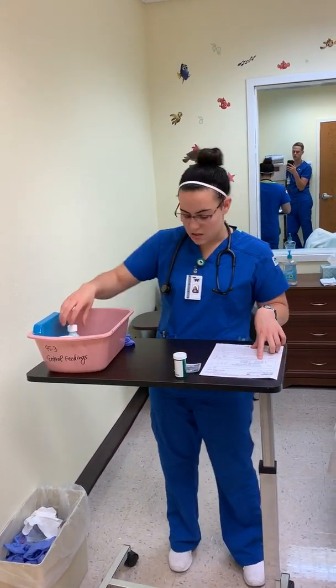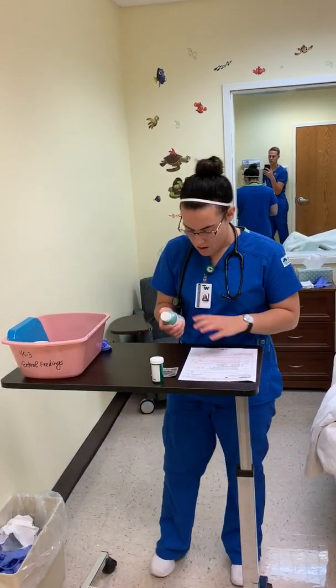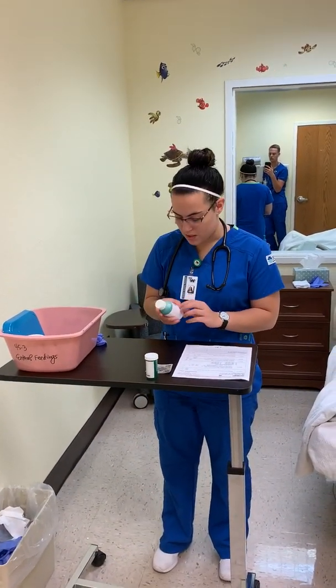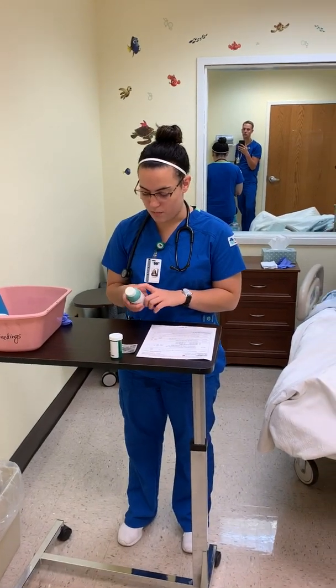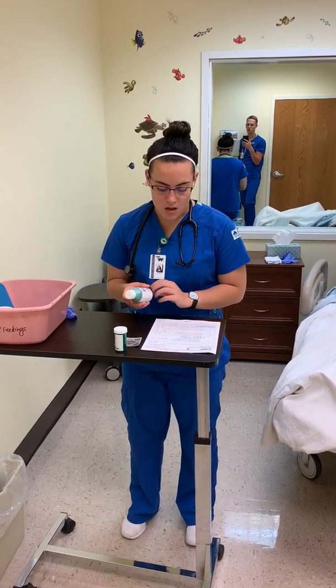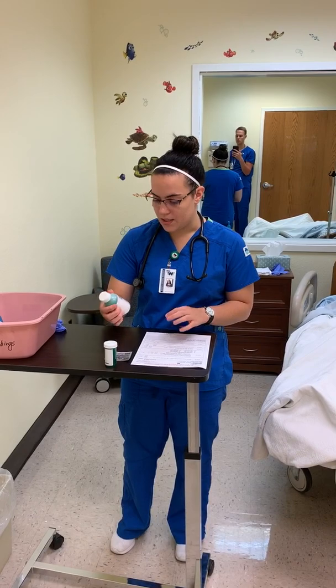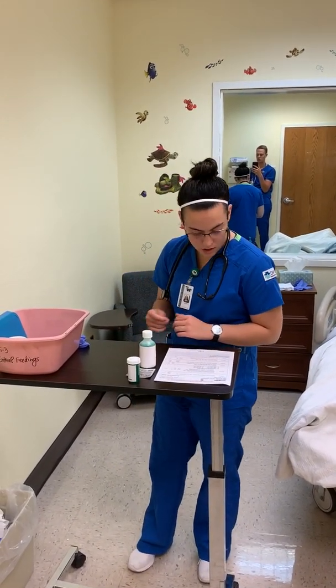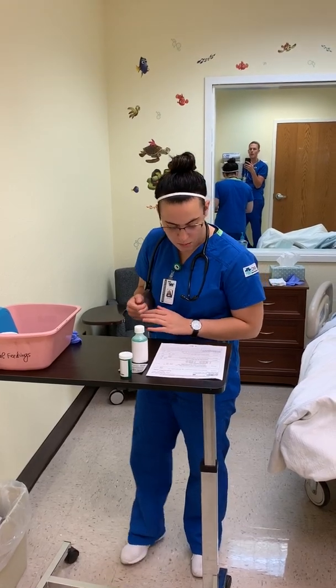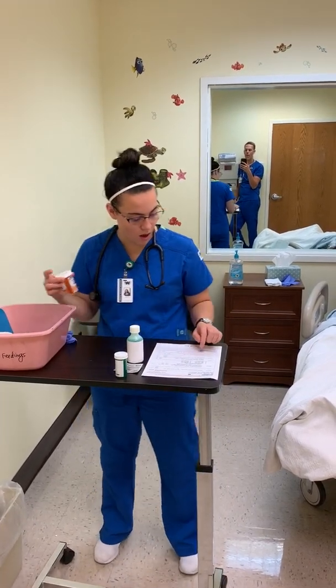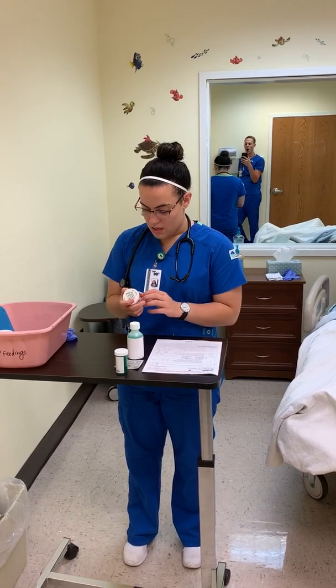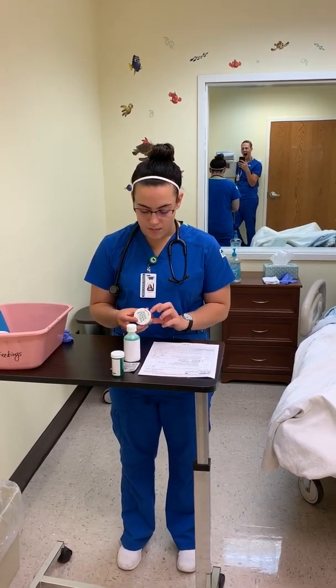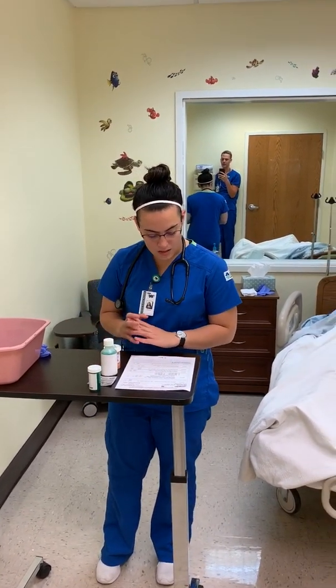Okay, Augmentin 600 milligrams. This Augmentin is in milliliters, so it says 400 micrograms equals 5 milliliters. So through dimensional analysis, I know I need 7.5 milliliters to match for the correct dosage. Next is the ibuprofen that the patient requested, 800 milligrams. These ibuprofens are in 400 milligrams, so I'm going to have to get her 2 tablets.